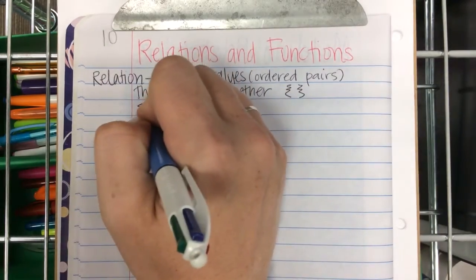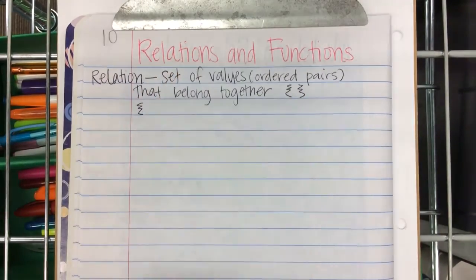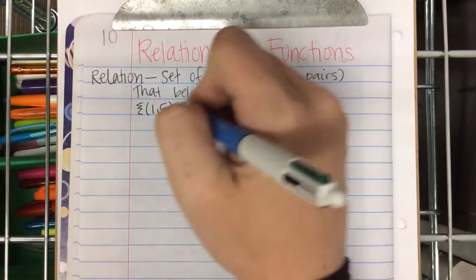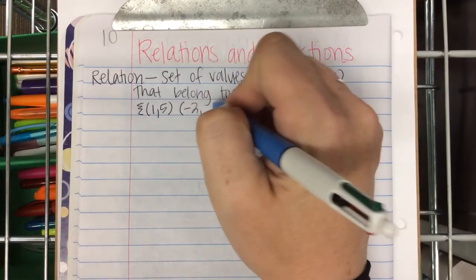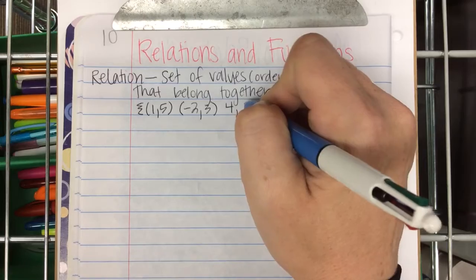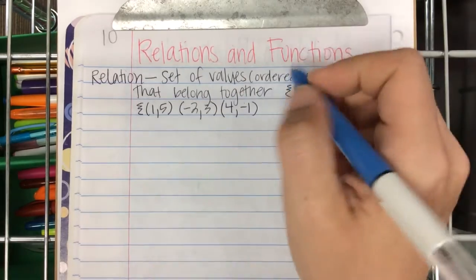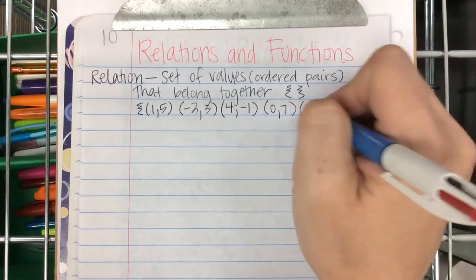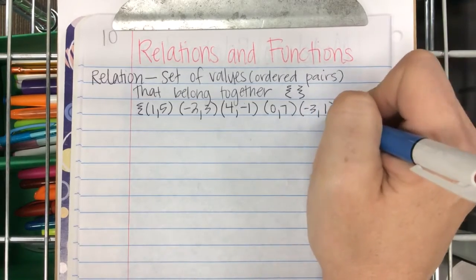So for example, here's a relation. (1, 5), (-2, 3), (4, -1), (0, 7), and (-3, 1).